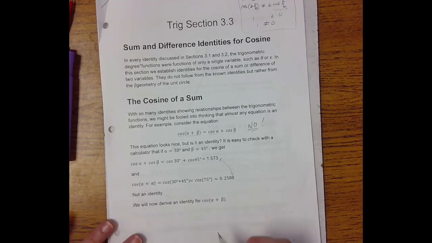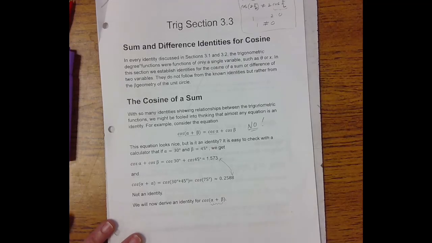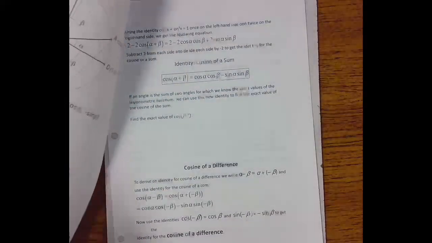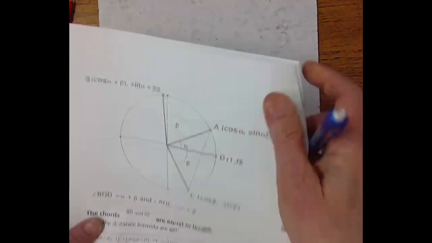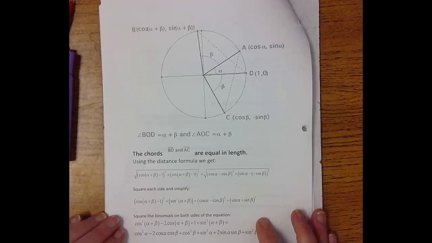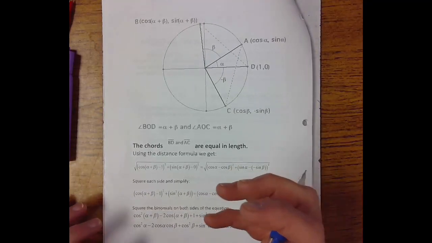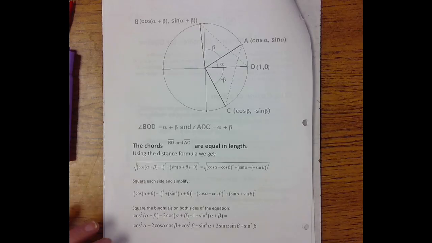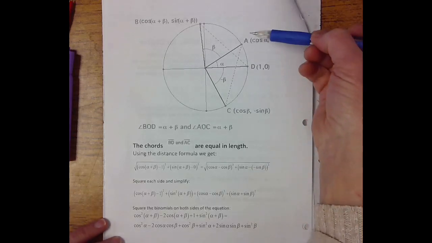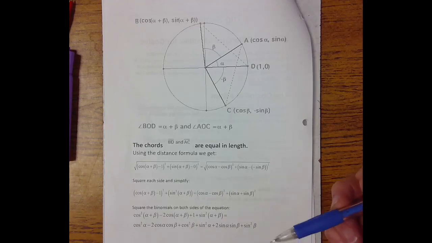But we do need an identity for the cosine of a plus b. The next page talks about how they derive that, because identities don't just happen, just like with the quadratic formula. They don't just appear, they have to be proven. This is the proof for how they came up with the cosine of a plus b.